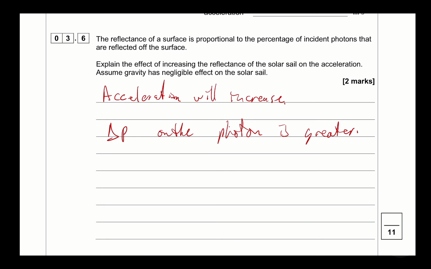If you're exerting a, air quotes, force on the photon, the photon is exerting a force on the sail. So therefore, it's going to have a higher acceleration. So if it's a perfect mirror, you get the maximum amount of acceleration. If it's a black body, you will get the smallest amount of acceleration because you're just absorbing the photons. Yeah, so that's question 3 for you.